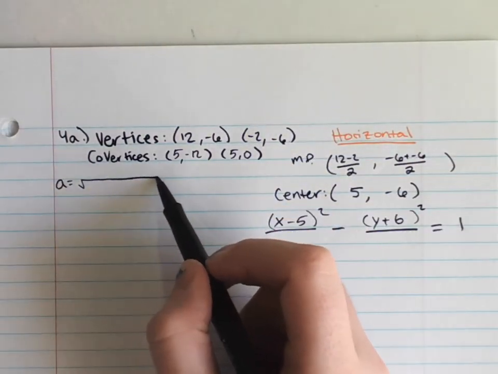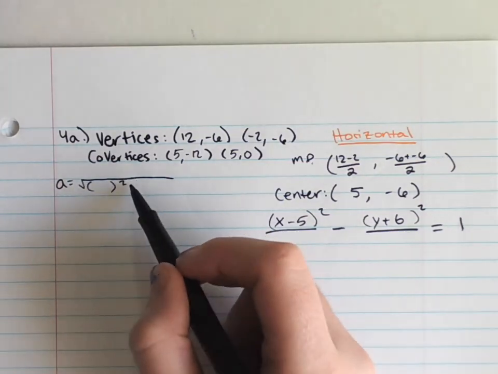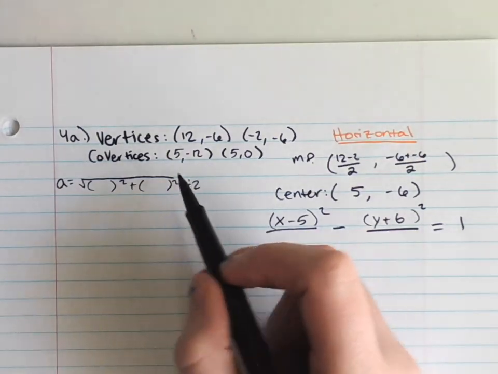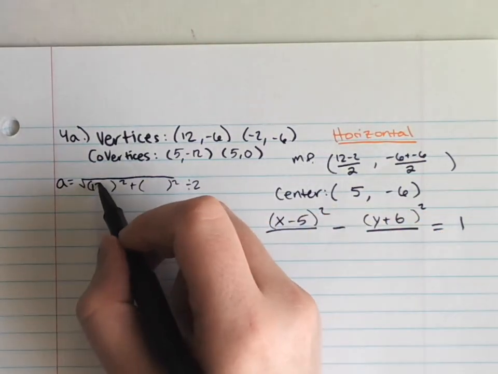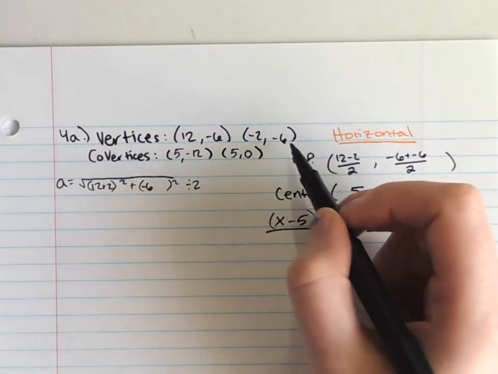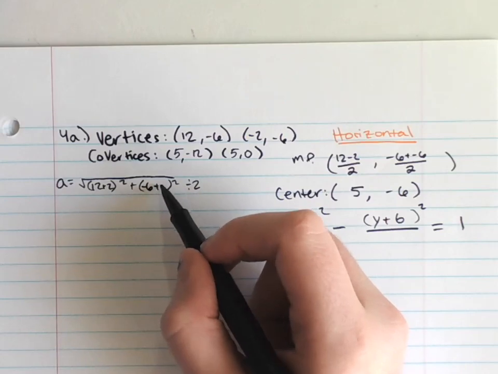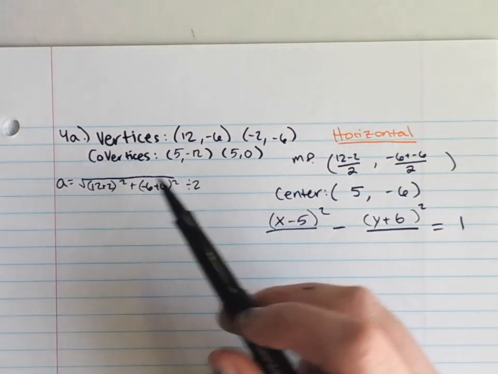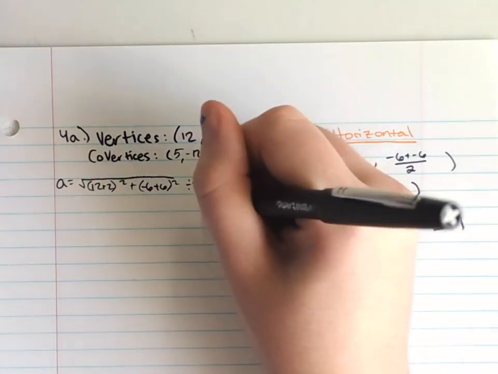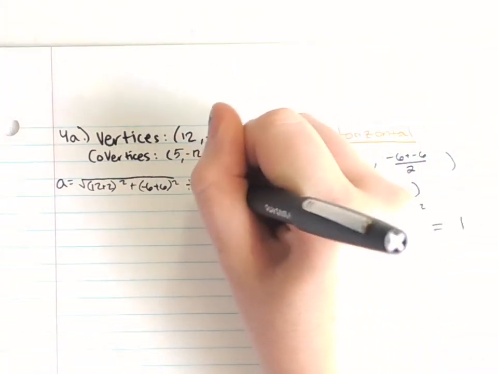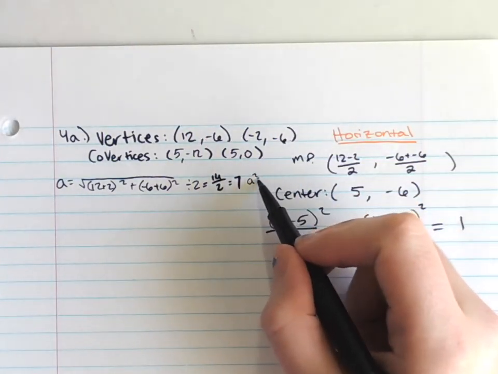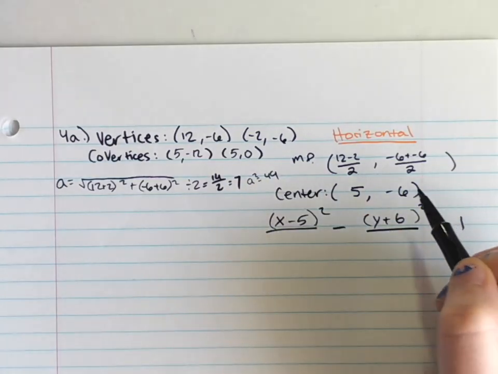So we've got the distance formula divided by 2. We're going to do 12, take away -2 or plus 2, -6, take away -6 or plus 6. That's going to wind up being 0. Then we've got 14 squared underneath a radical, which is just going to be 14. We have 7. So if a equals 7, a squared equals 49.